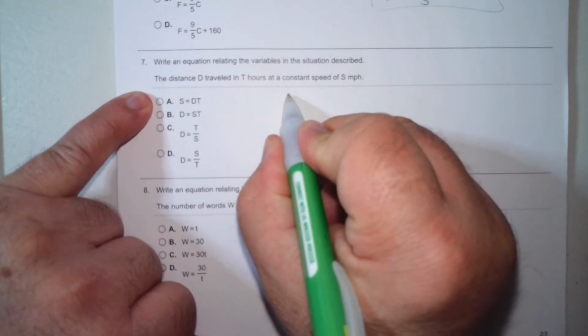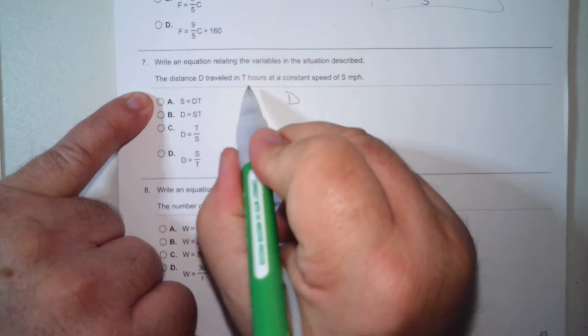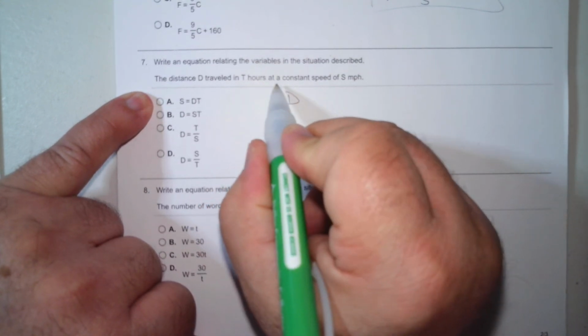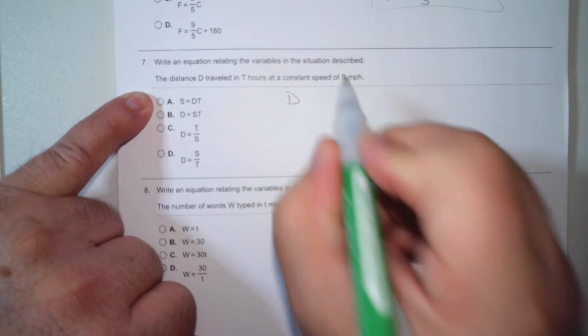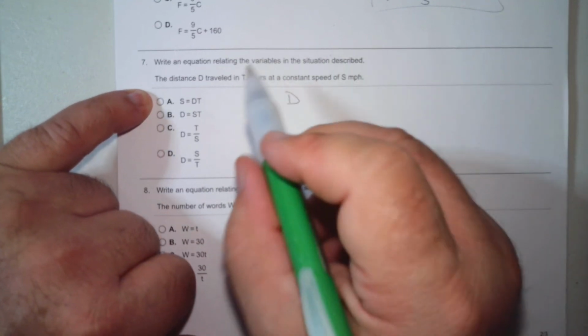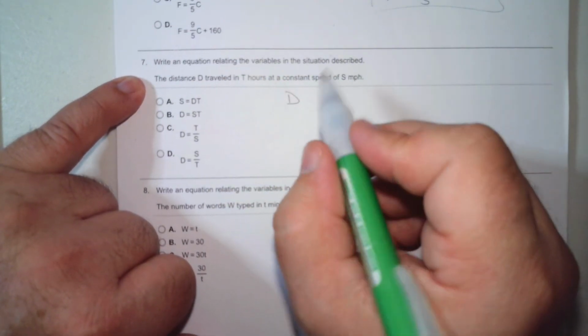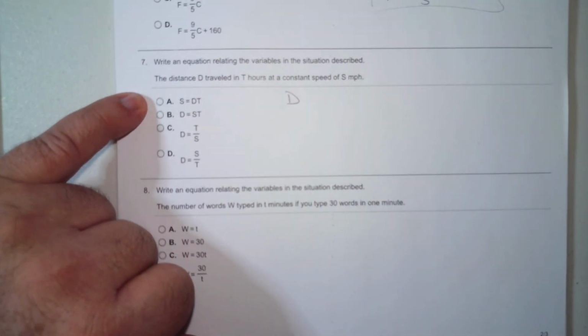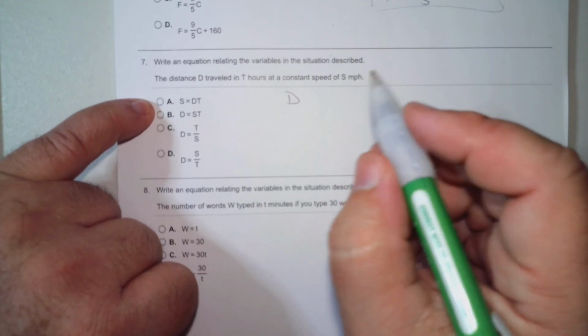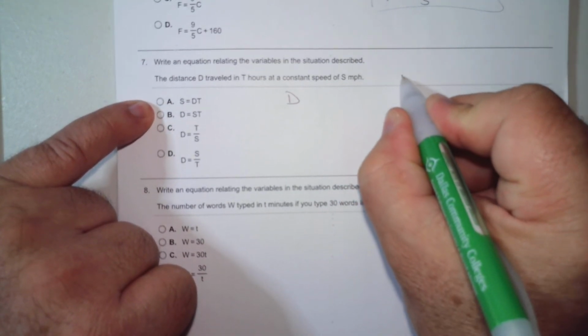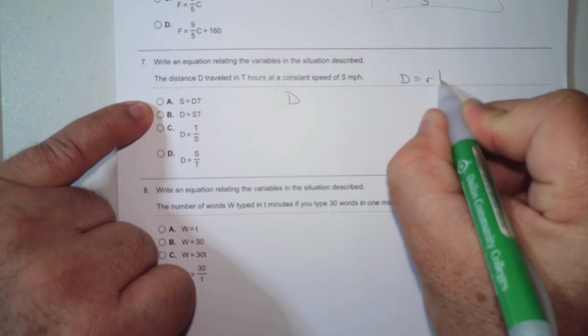The distance, D, in t hours at a constant speed of 5 miles an hour. Write the equation using the variables to describe. Distance equals rate times time.